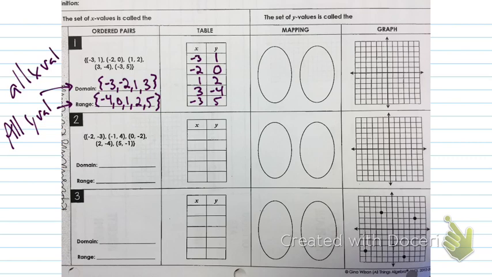Again, the reason we have all of these is, I don't know if I ever said it before, but math is communication. And these are all just different ways to communicate and display our data. This is one of my favorites. It's called a mapping diagram. And you don't have to label the two sides. It's kind of universal. The left part is our domain, which would be -3, -2, 1, and 3. And the right side would be our range, which is -4, 0, 1, 2, 5.